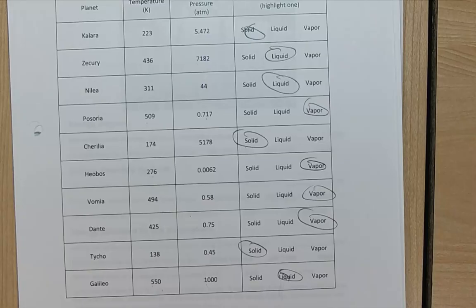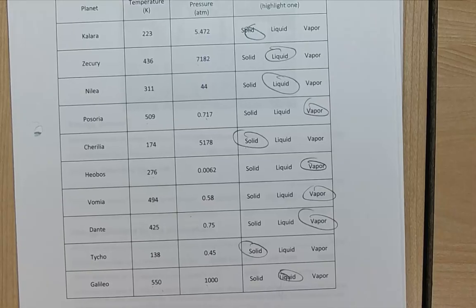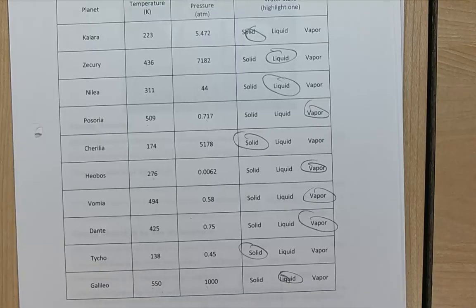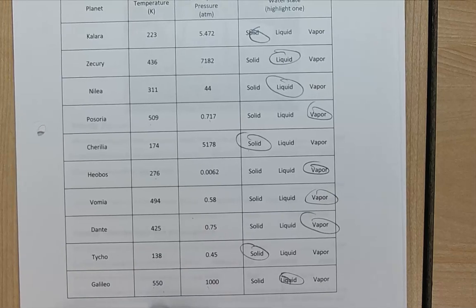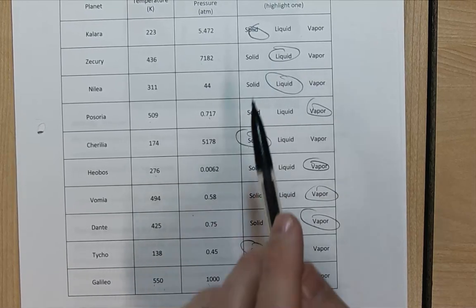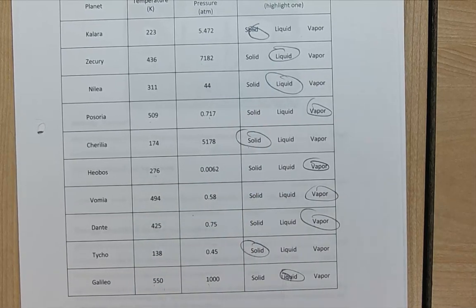Just because a planet is the same temperature as Earth doesn't mean the water will necessarily be liquid, and just because it's under 1 atmosphere doesn't mean it'll be liquid. You can have planets that could be habitable. You could have planets that could have lakes and oceans, even though they're not just like Earth.